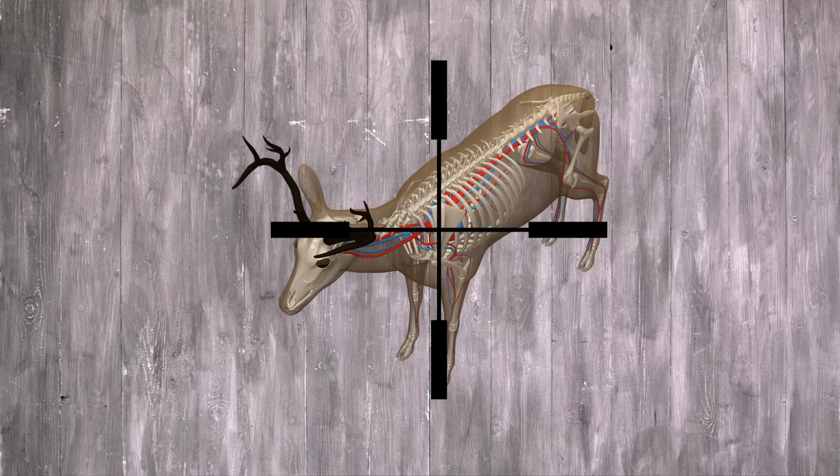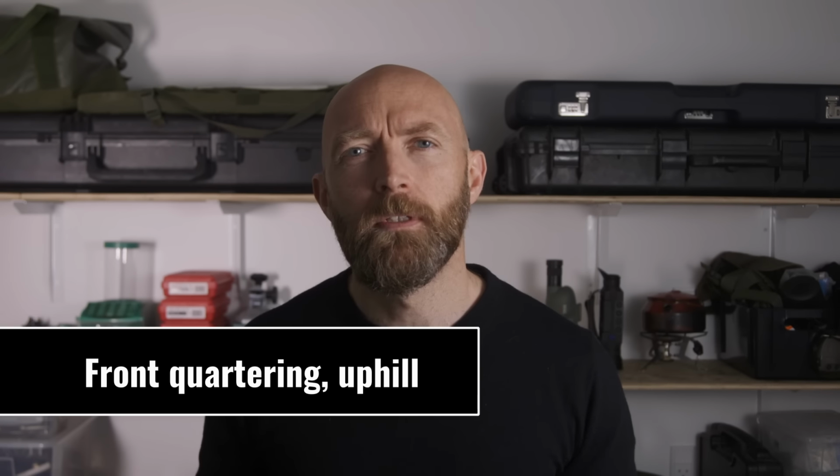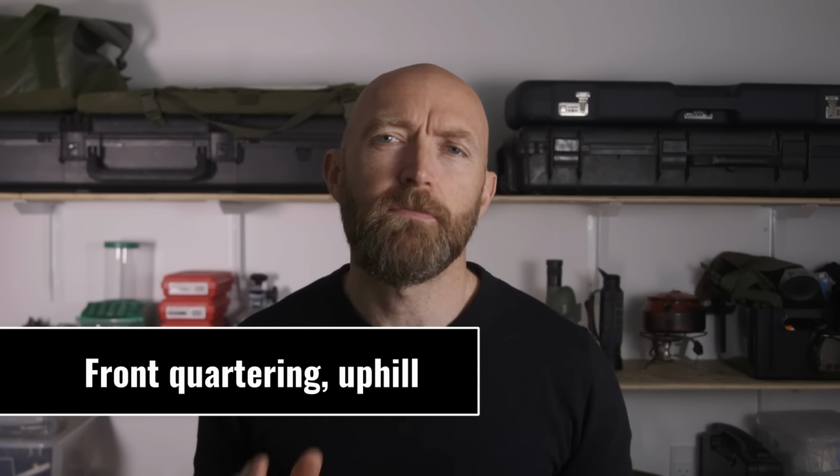Depending on the deer's size, the quartering shot warnings still apply. And if you're a bow hunter, you need to consider if the shoulder bone or shoulder blade can deflect or stop your arrow. Front quartering uphill. As with the regular up and downhill shots, visualize the center of the vital triangle inside the body. Offset a little bit from the front legs. Here's your flashcard.